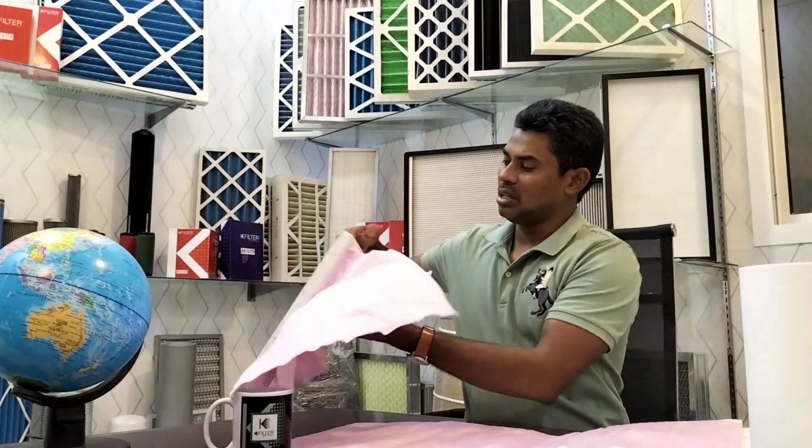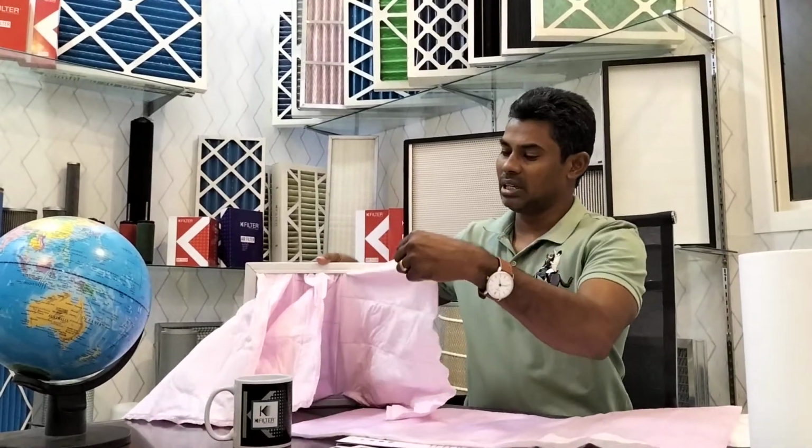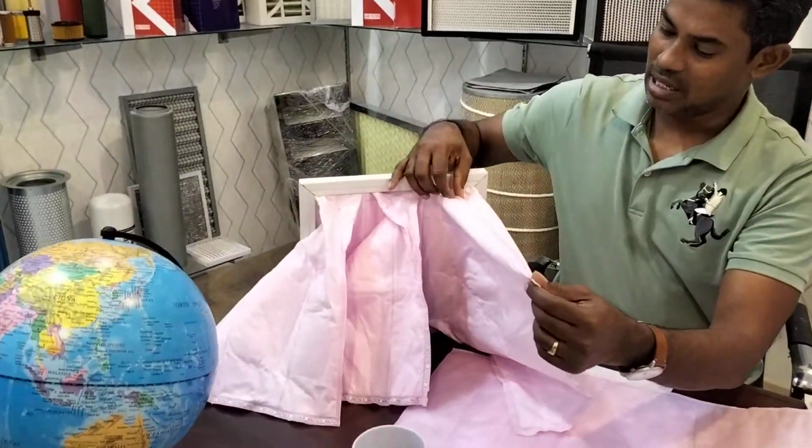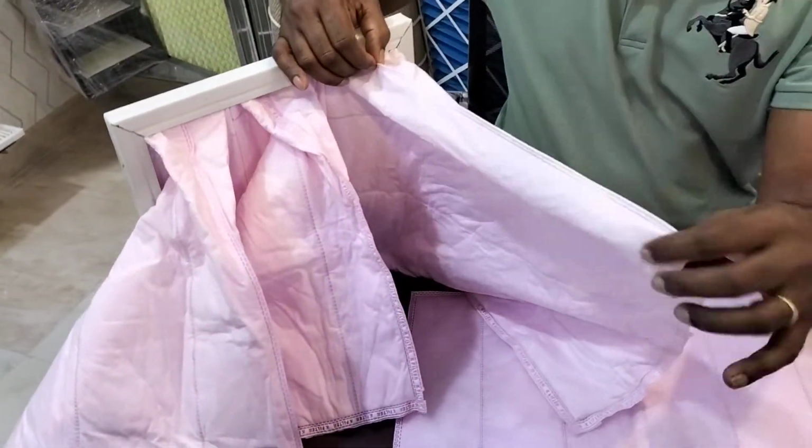Then the standard running sizes are 592 by 292 and 535, which are 3 pockets. The same sizes we can also fabricate in 8 pocket, 5 pocket and 12 pockets even. Then 600, 287 by 500, 287 by 490, and 490 by 490 come in 5 pockets, 6 pockets, 7 pockets and 8 pockets. Each filter has a bag length: 380 or 535 is the bag length.